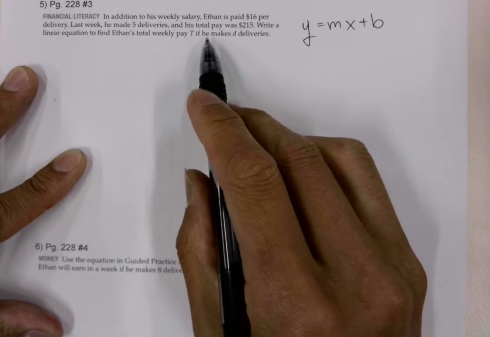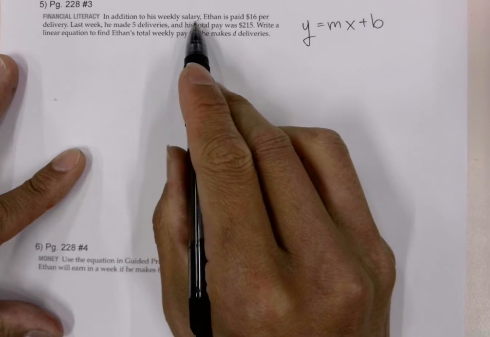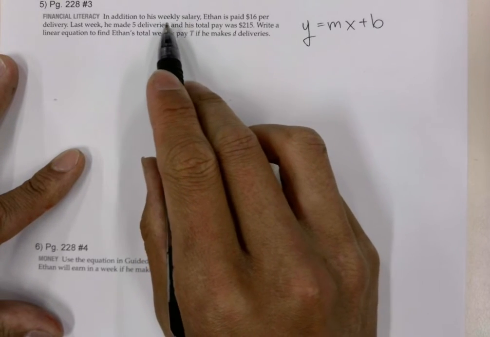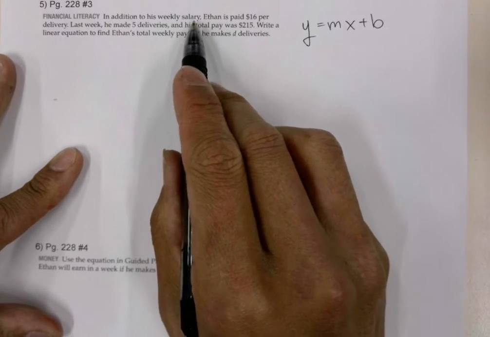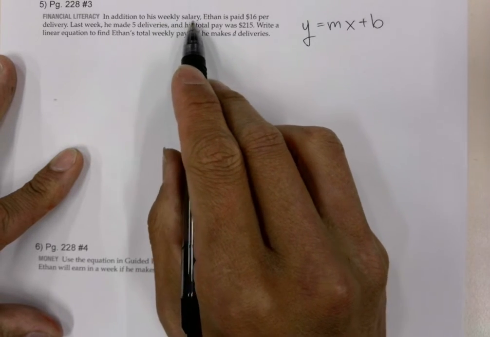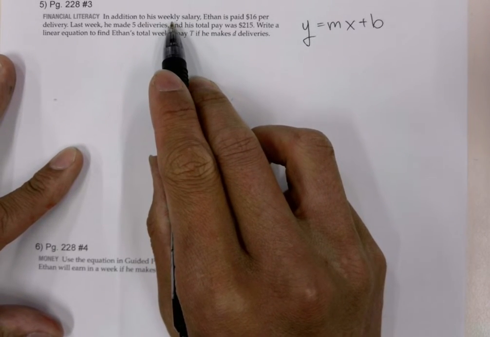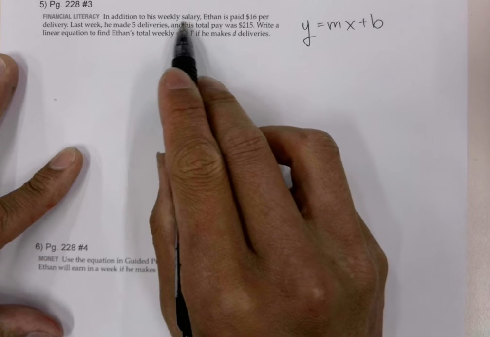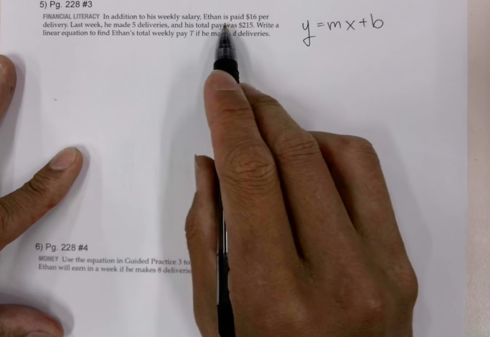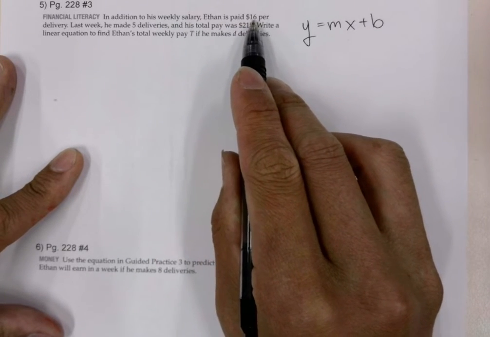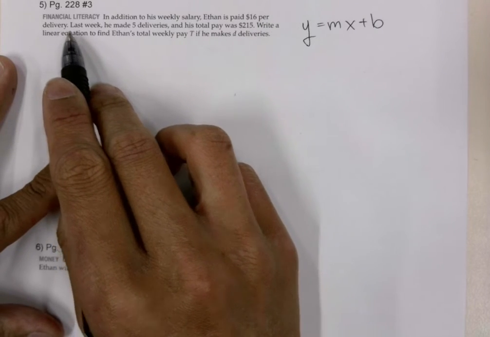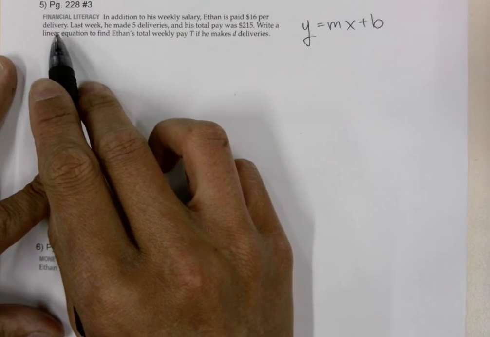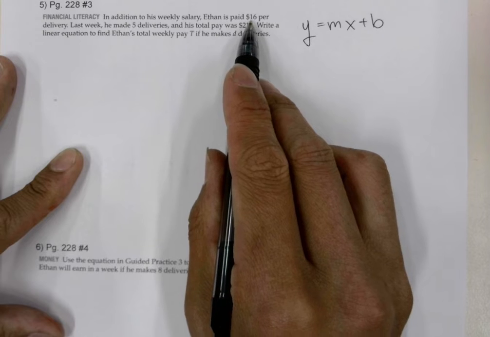In our situation here, Ethan earns a weekly salary. That weekly salary is his base salary. It's what he earns regardless if he makes a delivery. He also is paid $16 per delivery. So every delivery he makes, he earns $16.